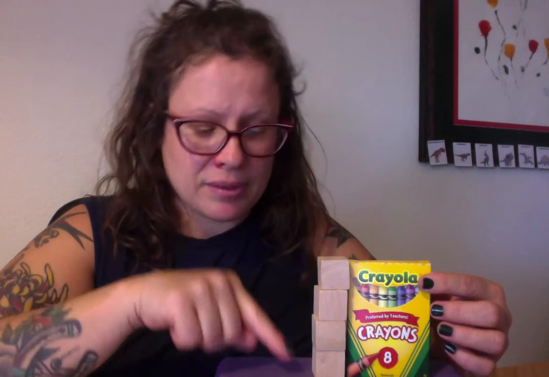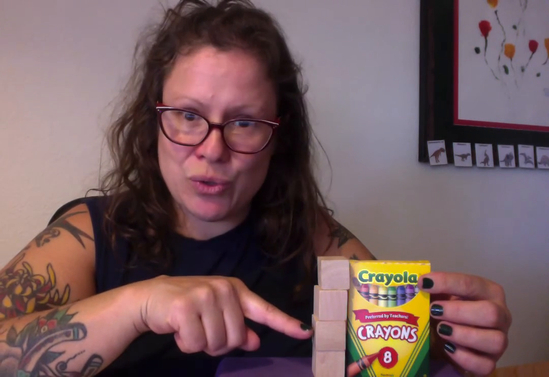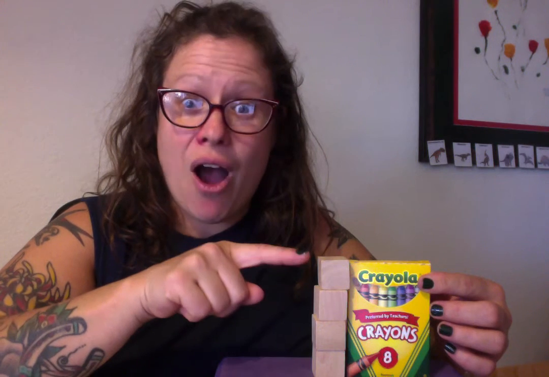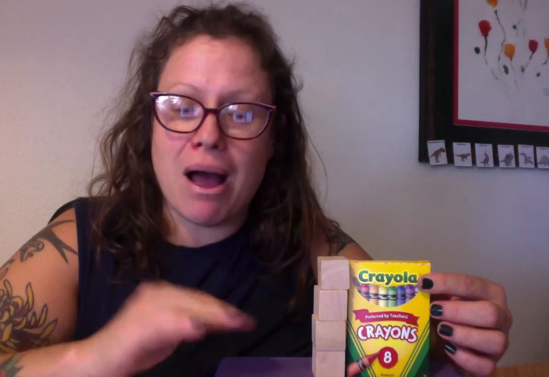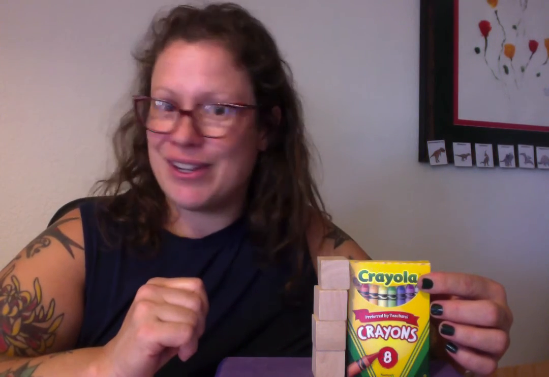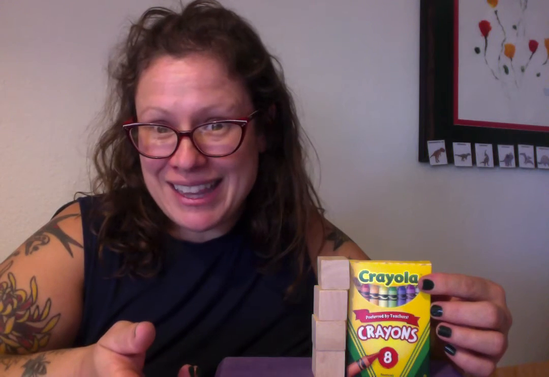Let's count. 1, 2, 3, 4. My crayon box is 4 blocks tall. Good for you. We're measuring things. Wow. Let's see. Can we measure one more thing together? Let's measure one of my markers. Let's see how tall this marker is with my cubes. Remember, we have to line it up and they have to be on the same surface or even. Here we go.